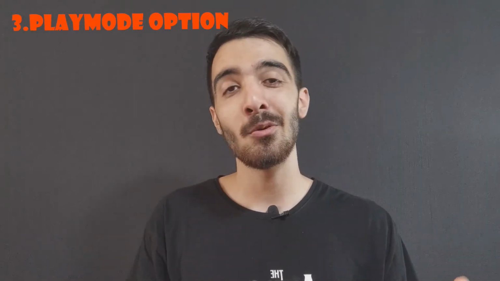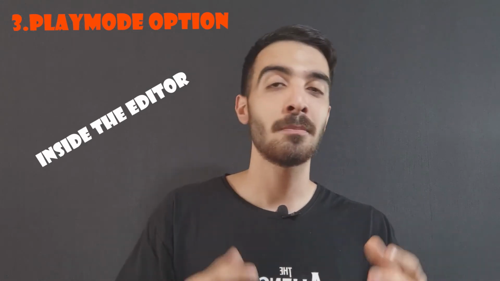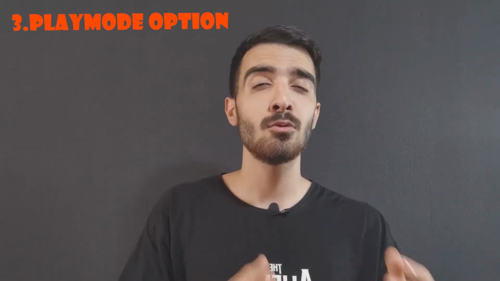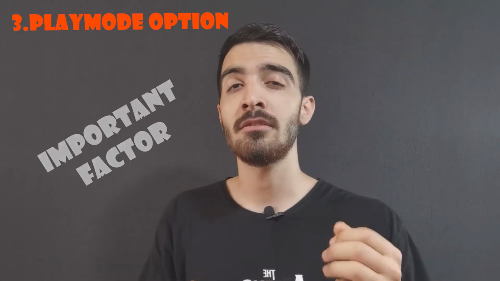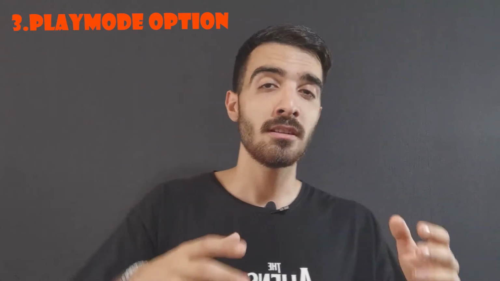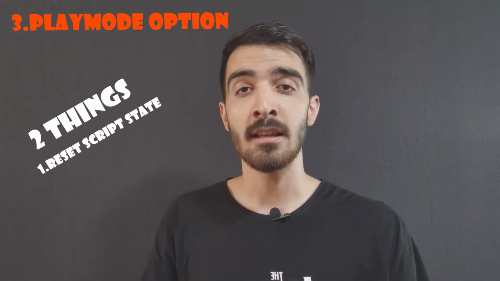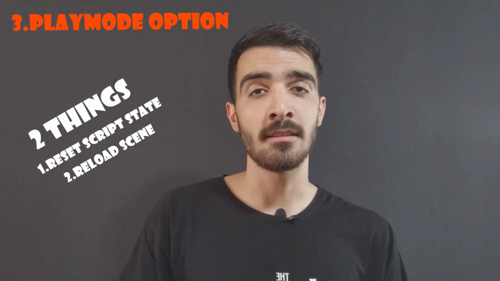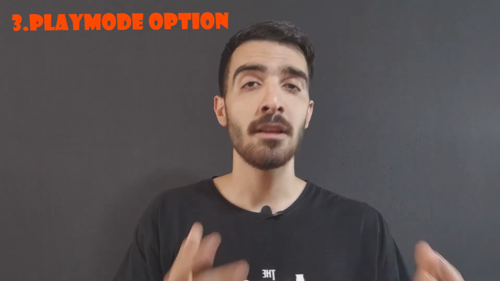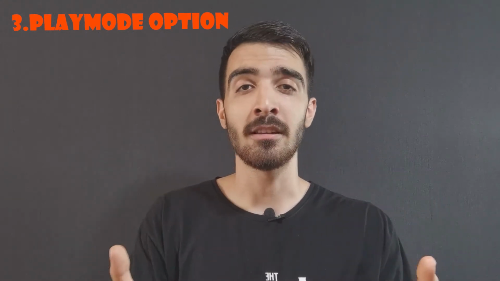Number 3. Play mode option. As you know, play mode allows you to run your project directly inside the editor via the play mode button. The ability to quickly enter and exit play mode is an important factor while you are developing your game. When you enter play mode, Unity does two things. First, it resets the scripting state, that's also called domain reload, and second, it reloads the scenes. But you can change the play mode options to run and test your project fast and immediately.